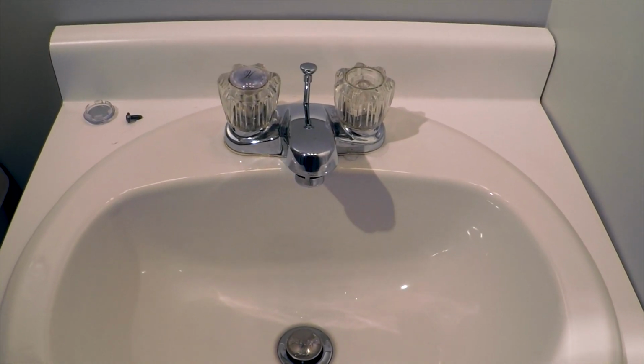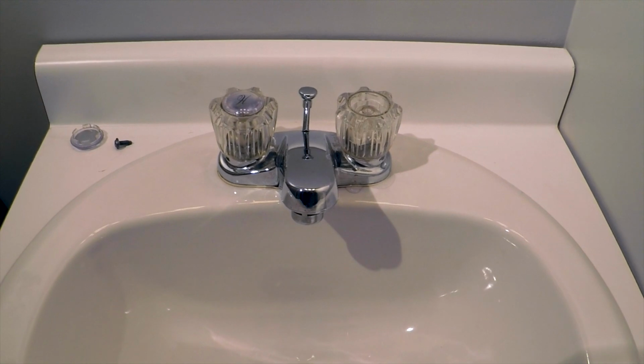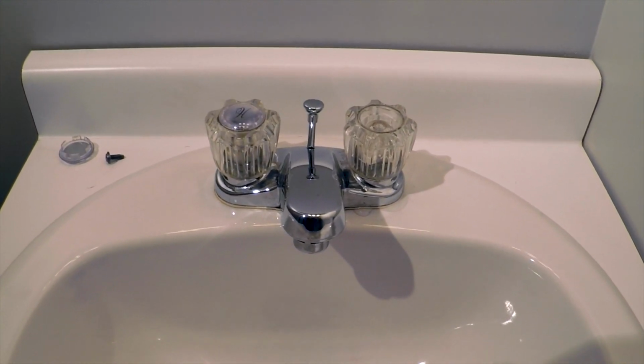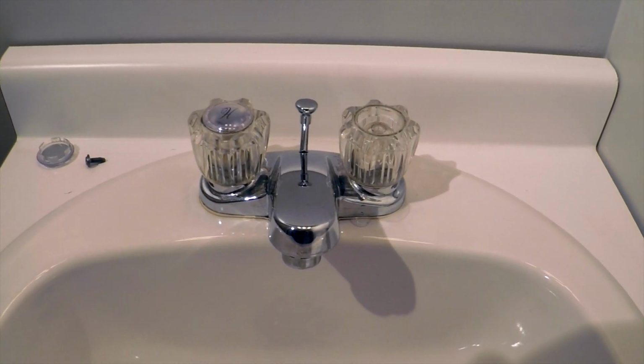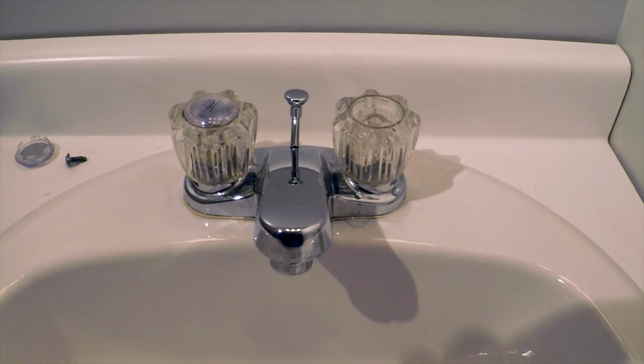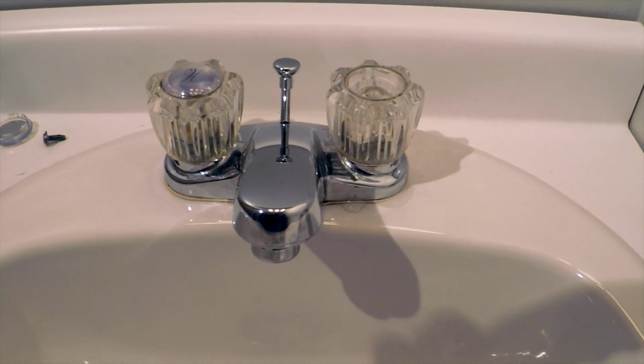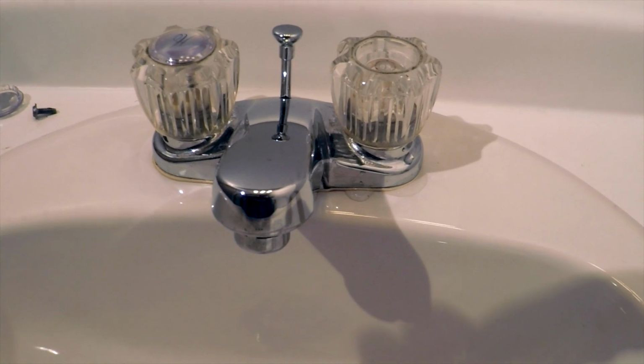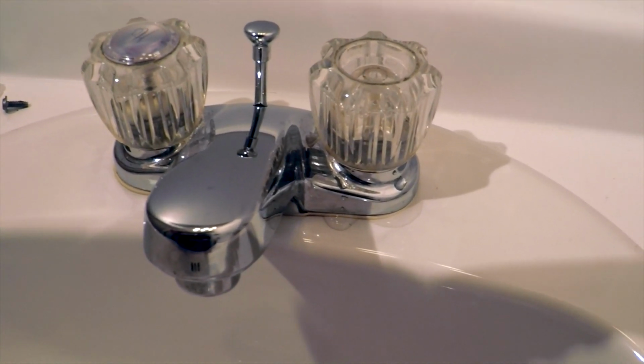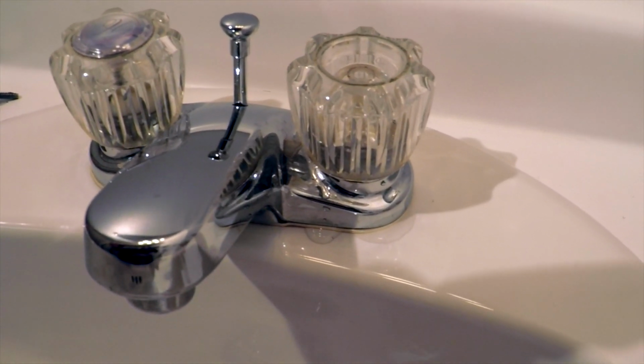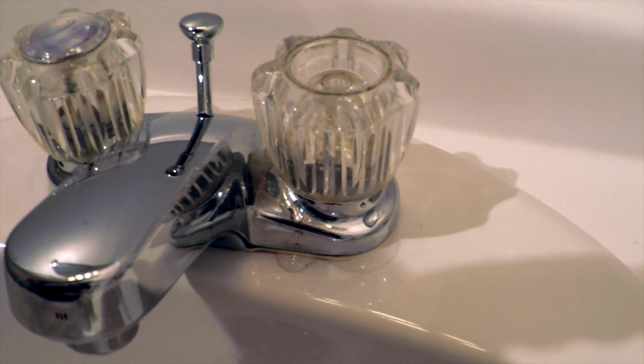Okay, in this example, we're looking at a center set style faucet, and that simply means it's all one body. It's based on a 4-inch center setting, meaning the sink has holes 4 inches on centers, and these faucets are typically designed to fit exactly in 4-inch center sinks.